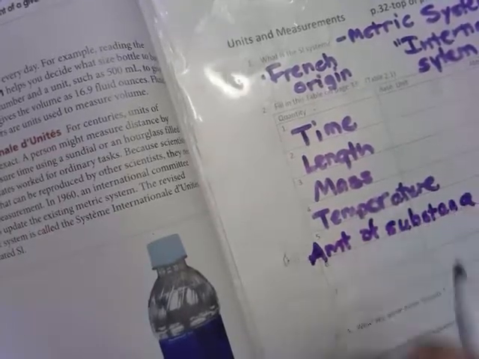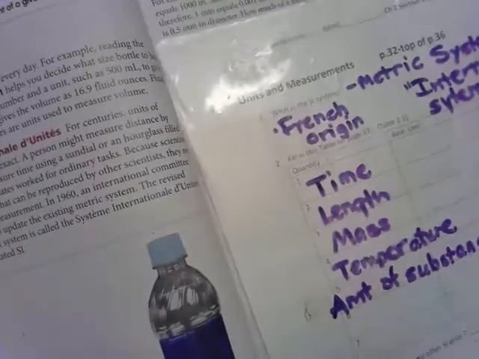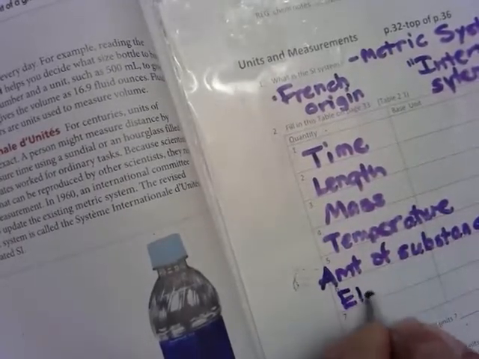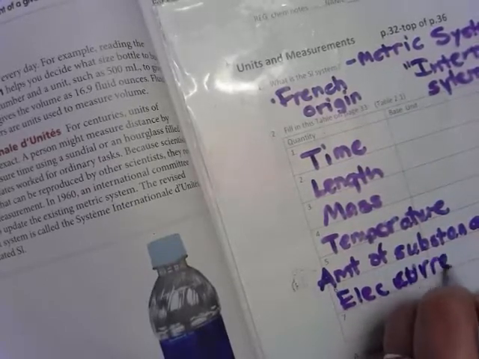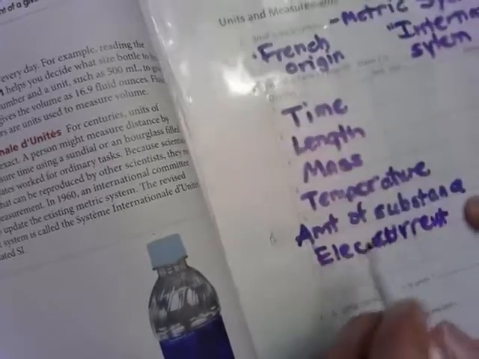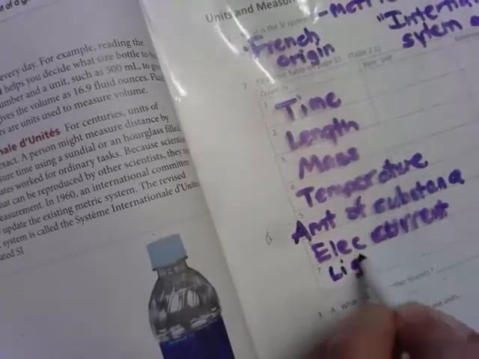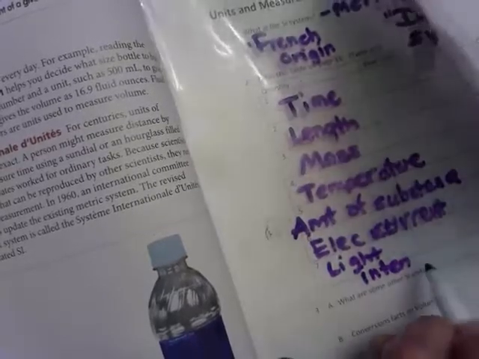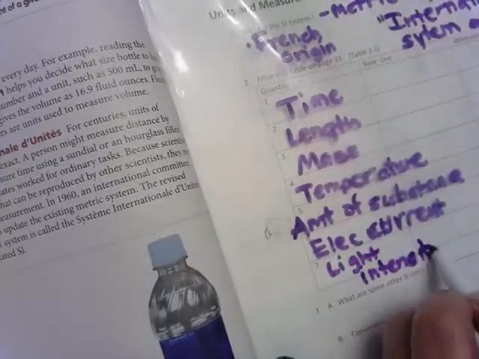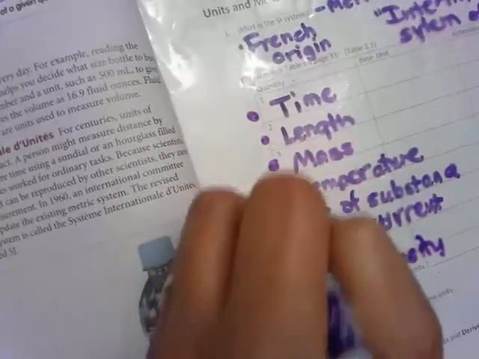And then the other 2 aren't as important in terms of our year in chemistry here, but they're going to be electric current, and candela, or light intensity. Okay, so these 2 aren't as important. These 5 are the ones I want you to know.